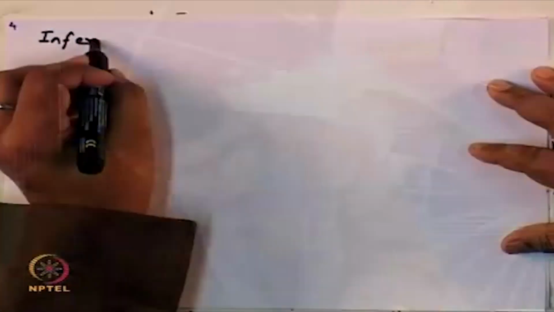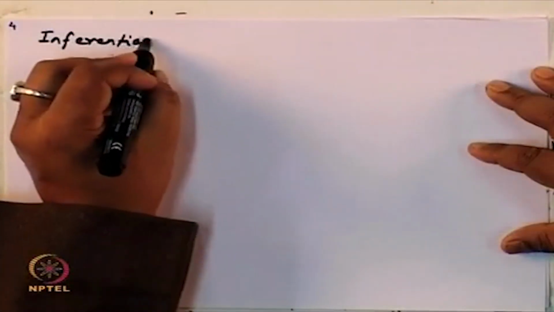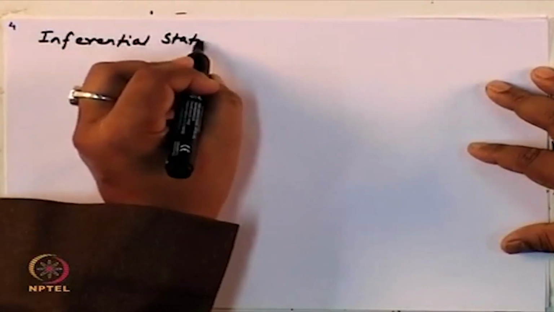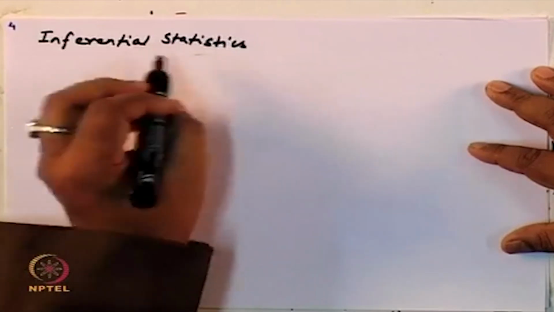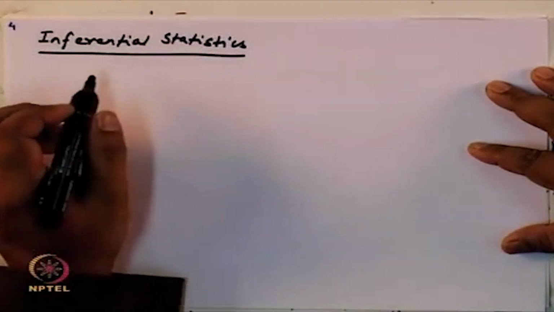Okay. This is another important equation. So coming back to the central limit theorem, where can we make use of the central limit theorem? Okay. So we come to the idea of inferential statistics. Why is inferential statistics important?